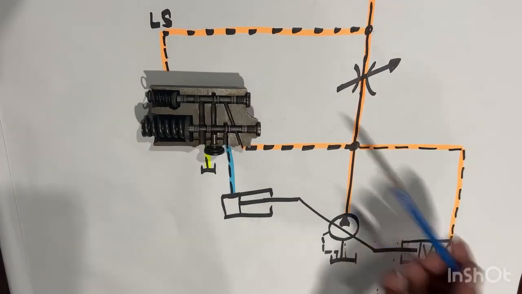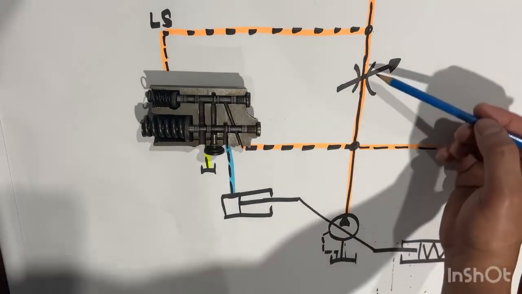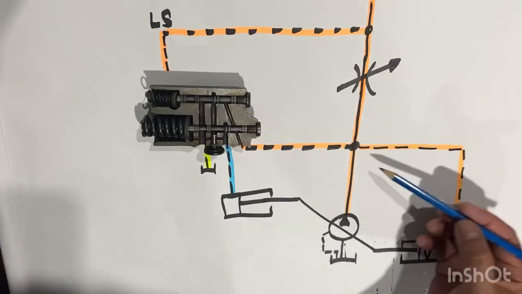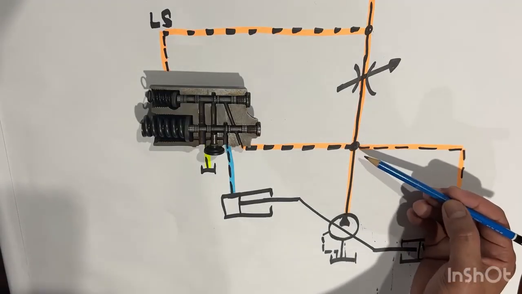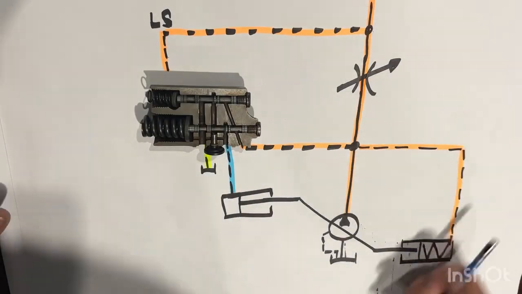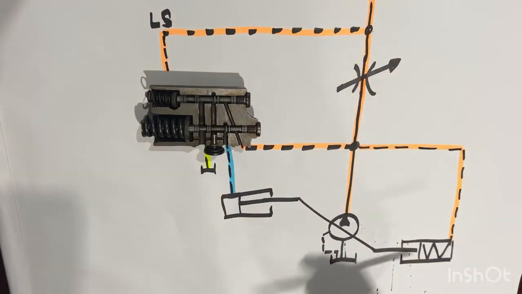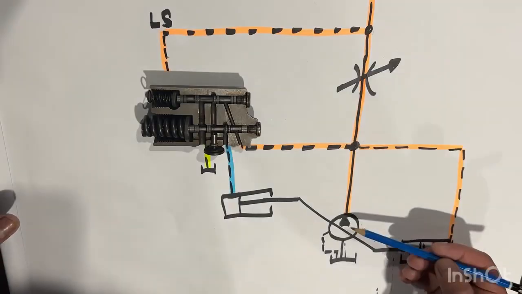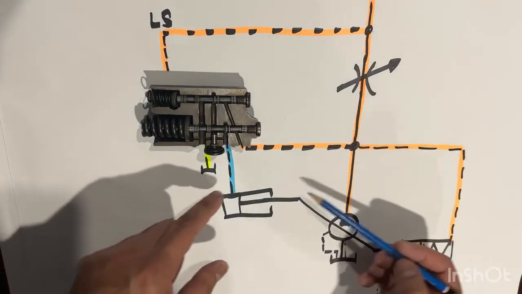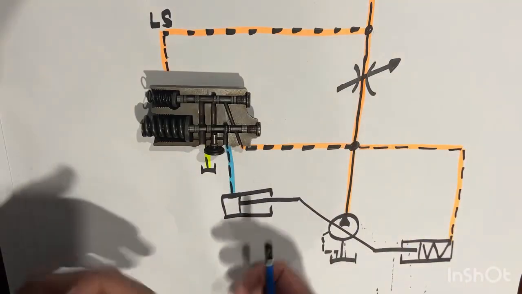Alright, so what about the cutoff? Let's say the throttle valve is fully open, so not much delta P is happening there. But as the load increases, the upstream pressure will also increase, because the load is in the downstream position. When the load increases, the pump will also increase pressure, because the downstream and the upstream are almost the same pressure.